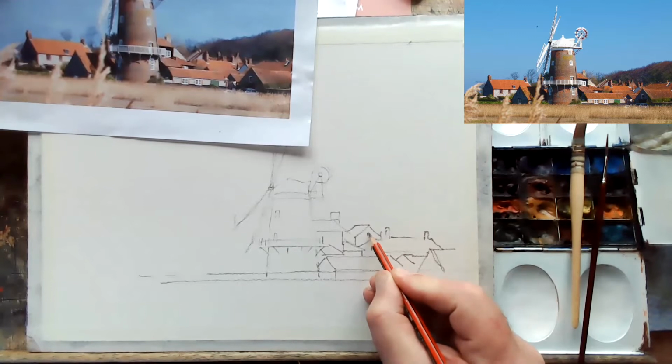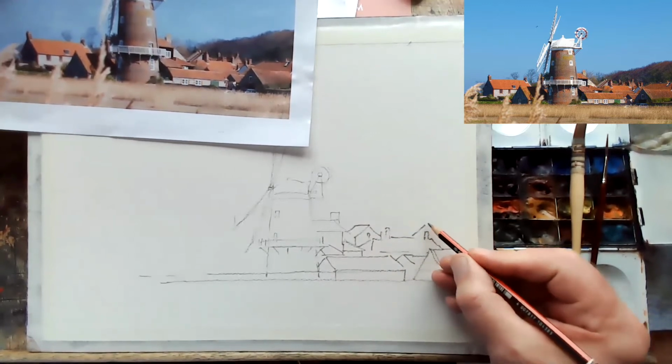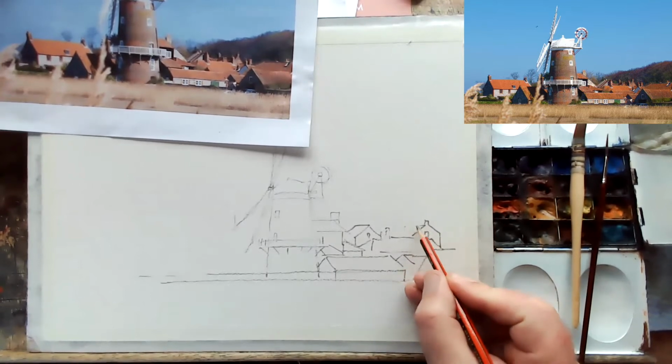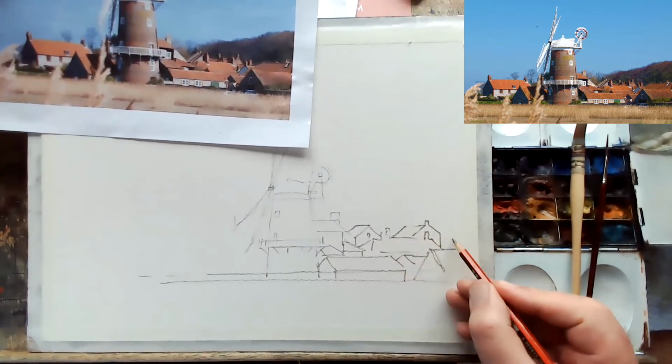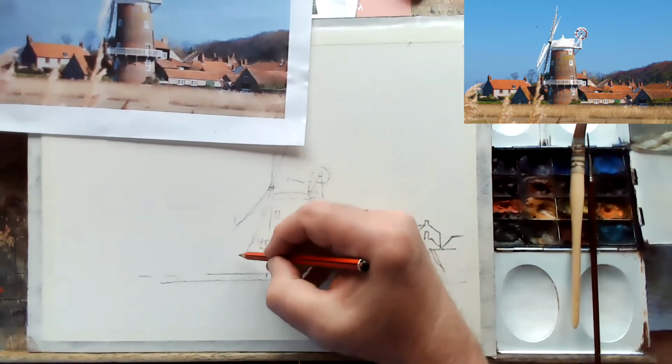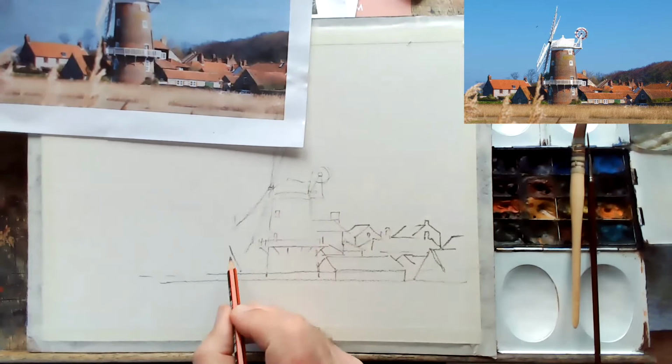Just made that one up there. There's another one with another chimney up there. I sort of made half of that up. These two are quite interesting. It's that one.